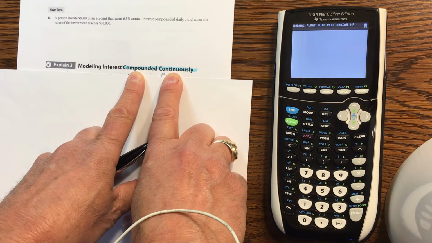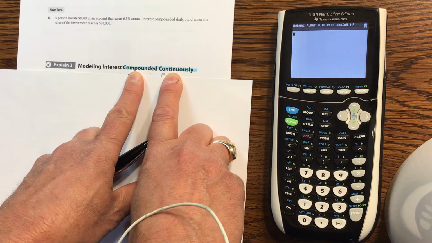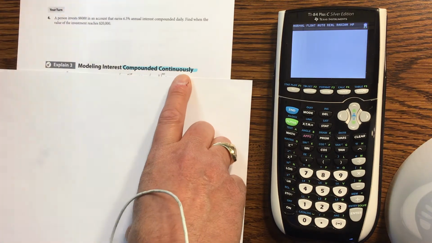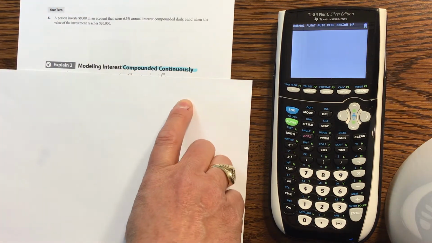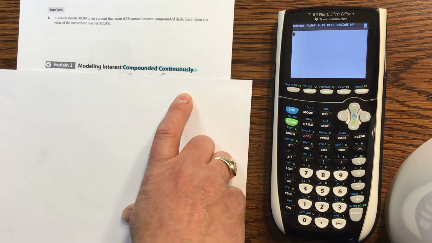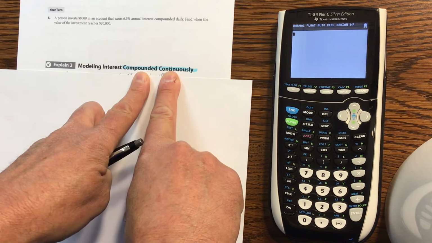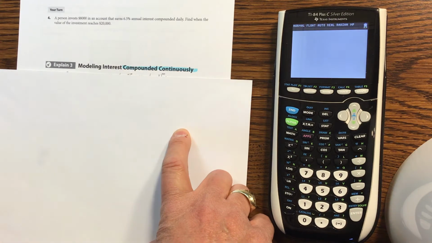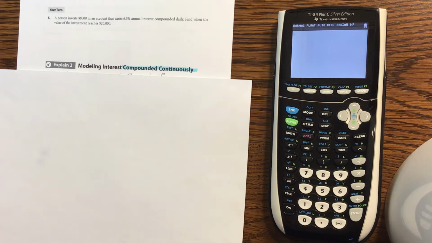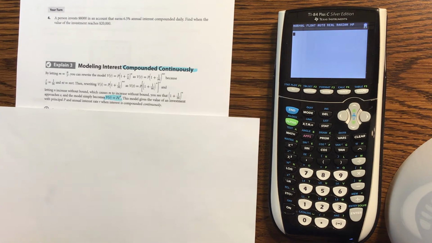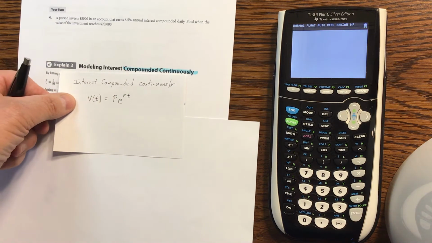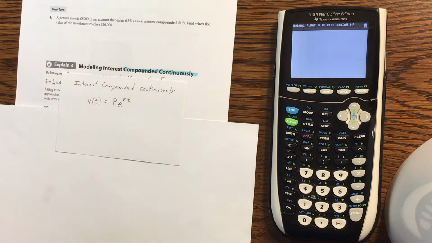Now, what we're going to do next is the next type we're going to cover: compounded continuously. You have to be very careful when it comes to the homework problems. You have to look at the directions. You're going to either see the compound interest formula based upon quarterly or annually. This one deals with compounded continuously. And the formula we're going to use for that leaves us with this formula right here.